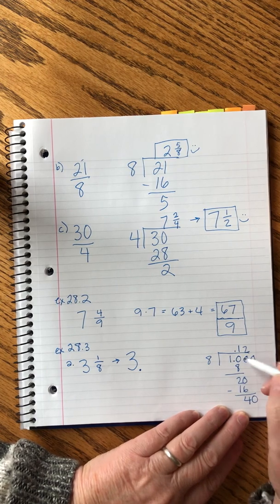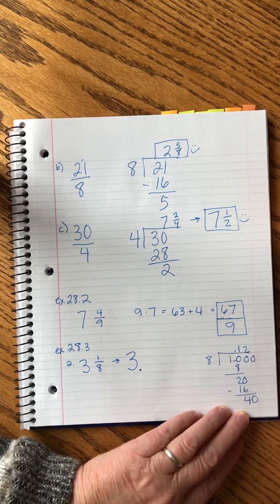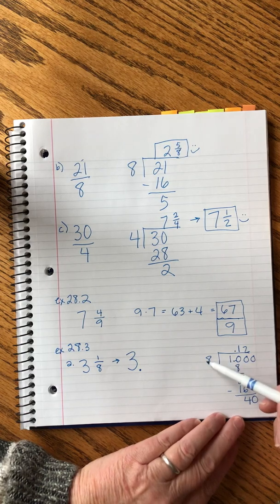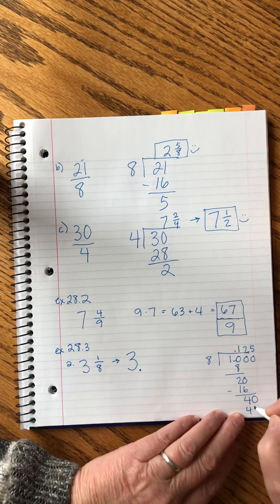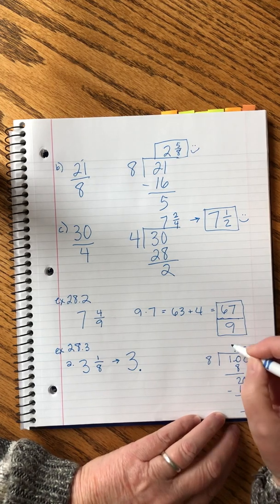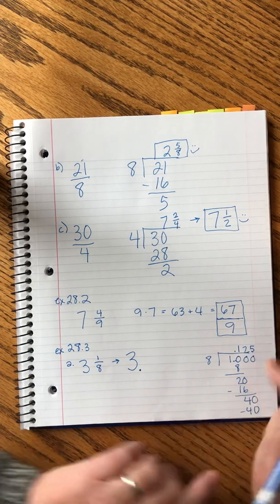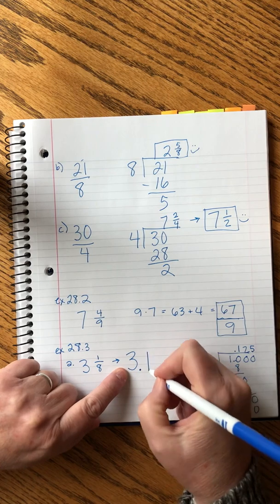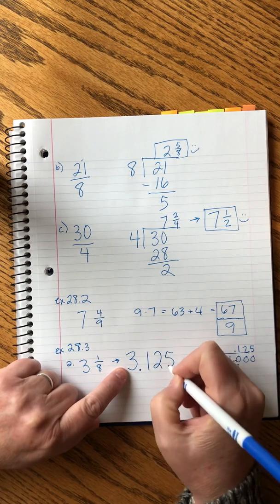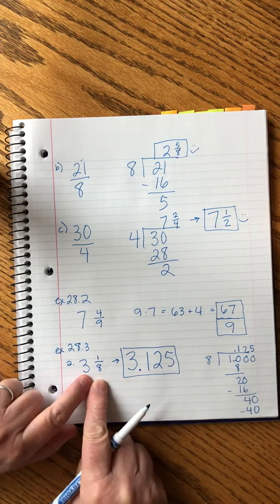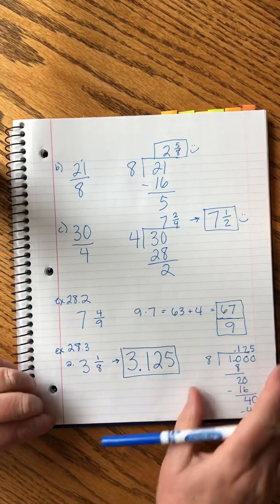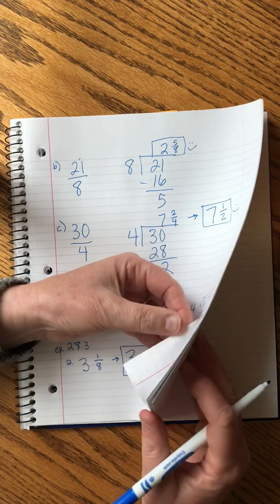We can do that all day, right? As long as we've got our decimal in place, we're good. Oh, okay, now I'm happy. 8 into 40, 5 times exactly. And I'm done. So our answer is 0.125, but we have to add it to the 3. So 3.125 is the decimal form of 3 1/8. Easy, right? Just remember the line says divided by. Let's do another one.